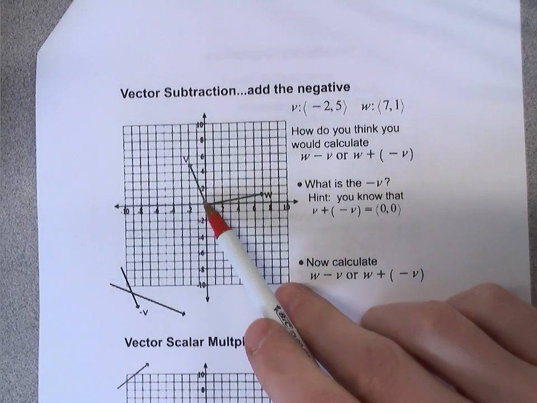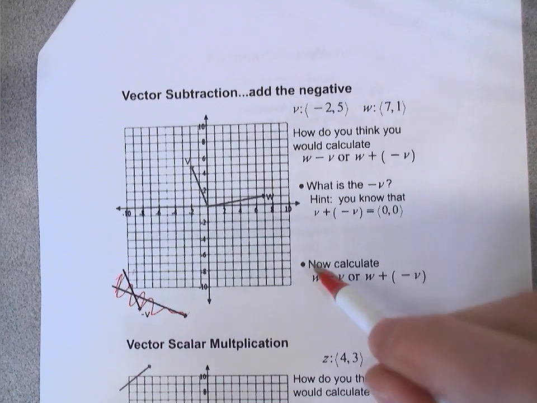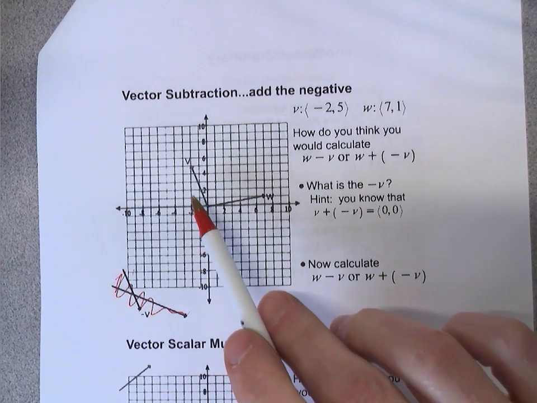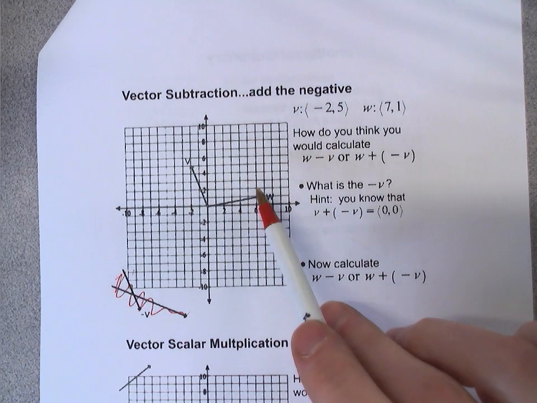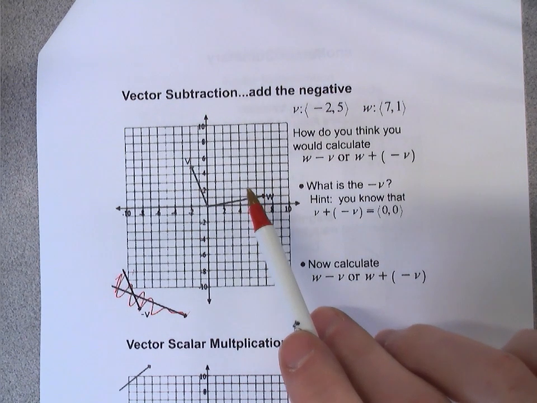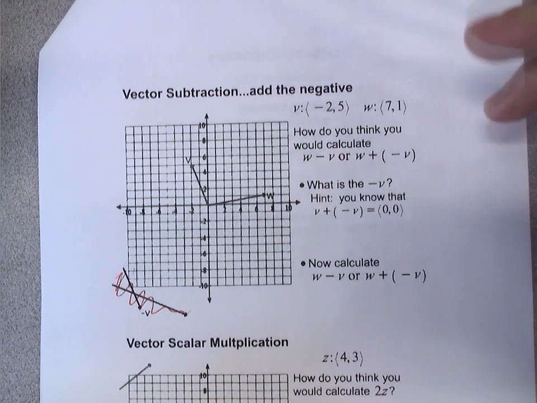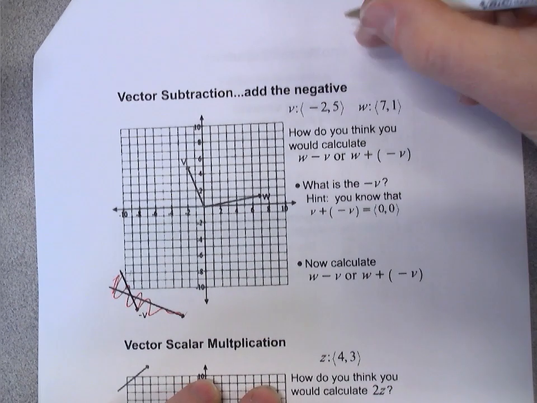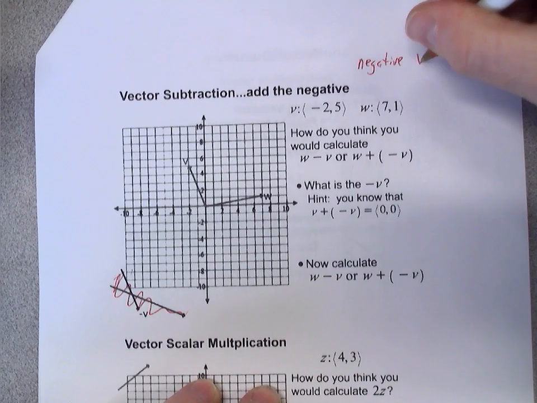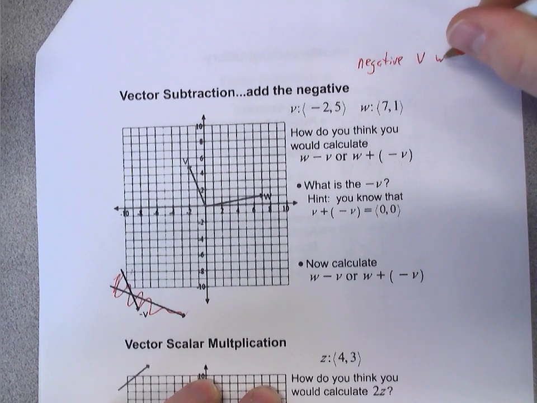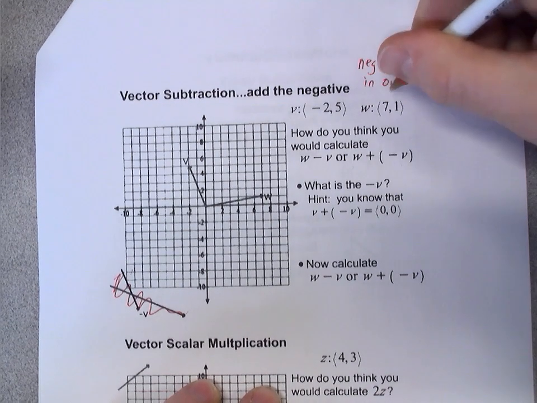All right, so now let's look at subtraction. Again, we've got our same vectors, and again, we can just ignore these vectors down here. They don't mean much of anything. We've got vector v again, vector w. How can we subtract them? So starting out, if we had -2, 5 and 7, 1, negative v would go in the opposite direction.